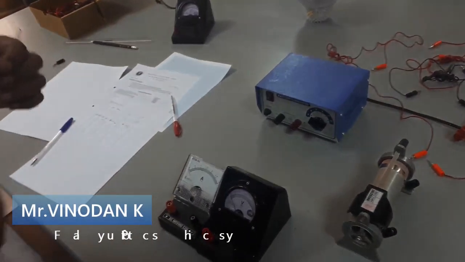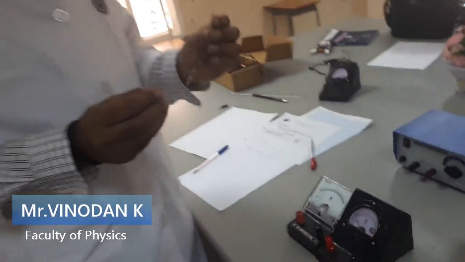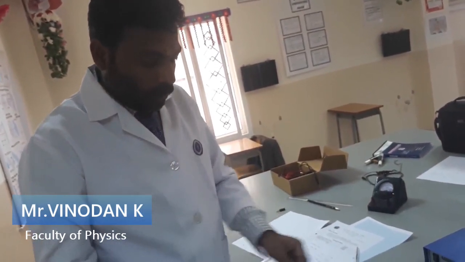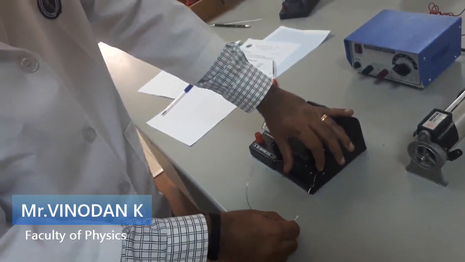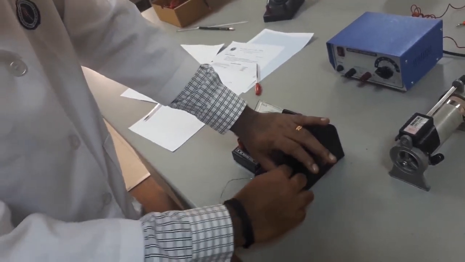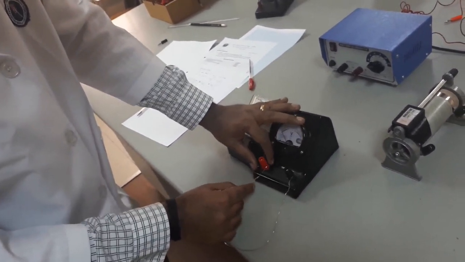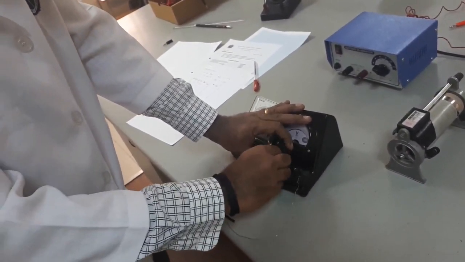Now find this unknown resistance. I am taking that first, and I am going to connect this wire parallel to the voltmeter. So this is connected parallel to the voltmeter.